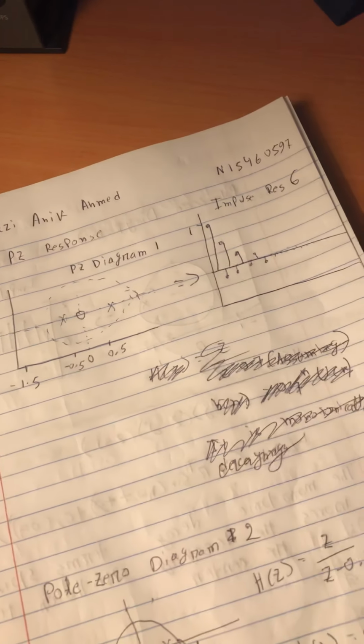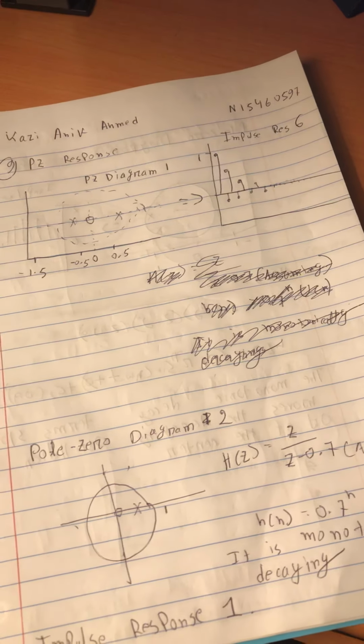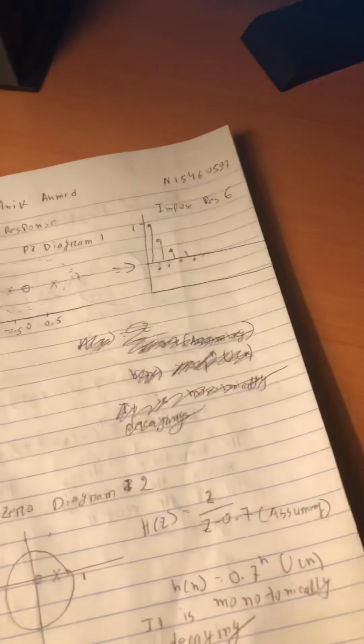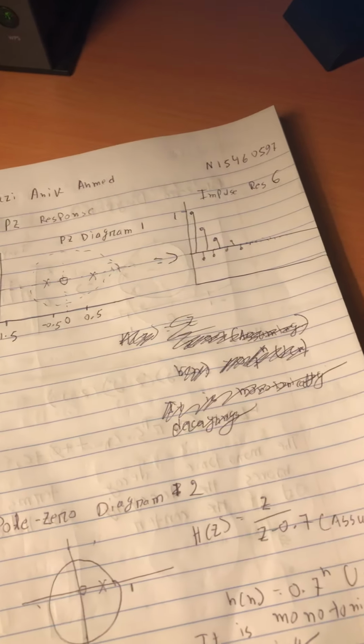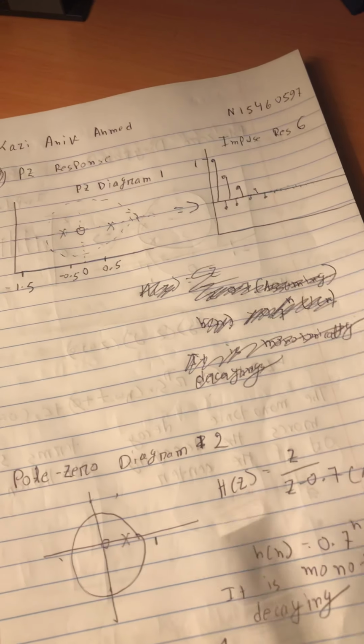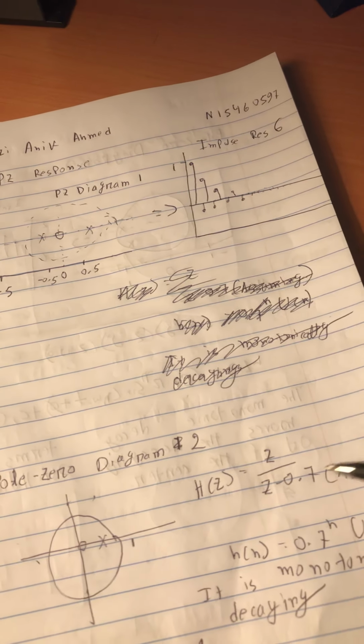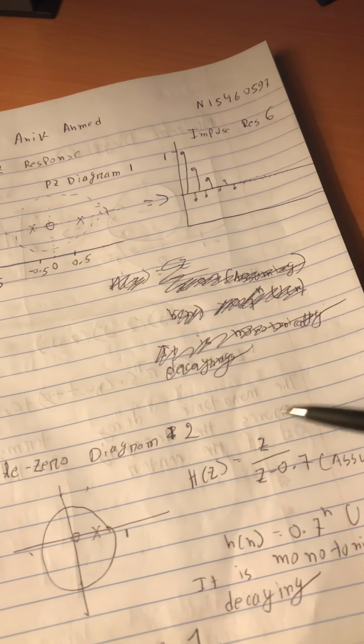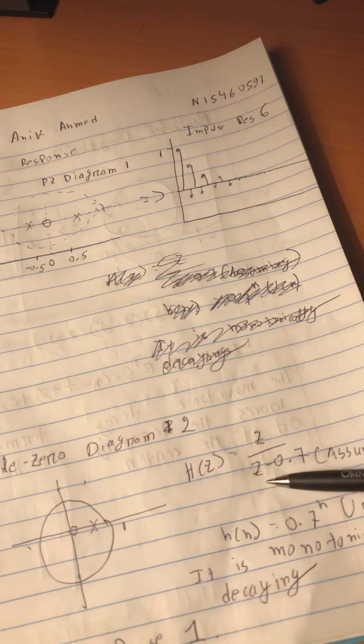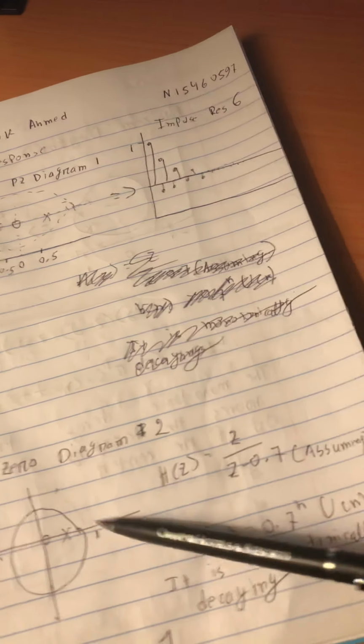Now let's move on to the second one, which is the pole and zero diagram number 2. What we have here is just one pole, and it's on the axis, towards the right hand side. So we can write it mathematically. We can say that H of z is C over z minus 0.76.